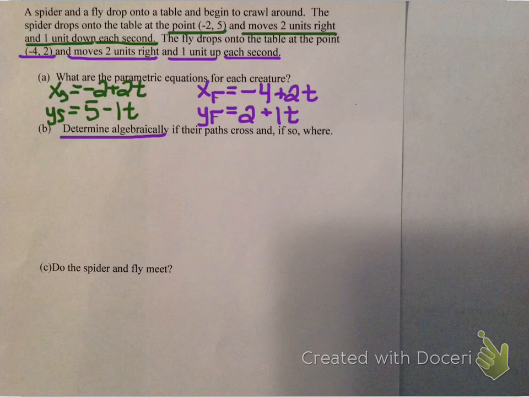As usual, there's a variety of ways to do this, but this is how we would usually do it. I'm going to take each bug's equation and put it in Cartesian form. So here's my spider. I take the x equation and rearrange it to get t by itself. So t is equal to 1/2 x plus 1.